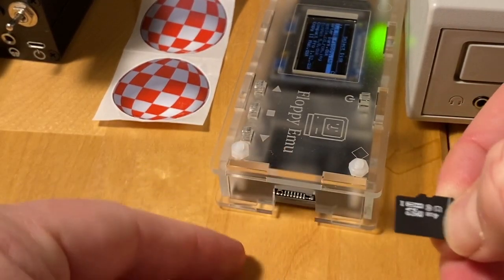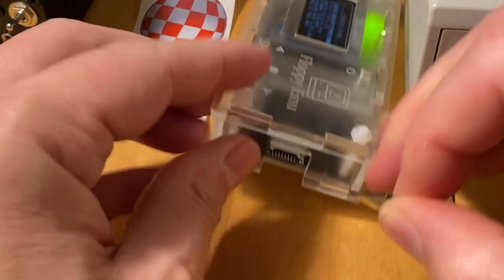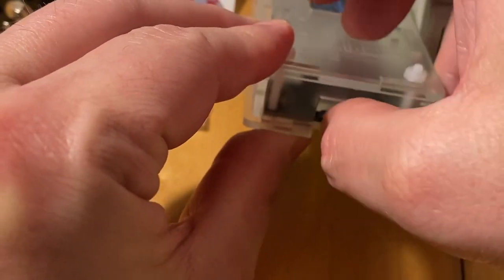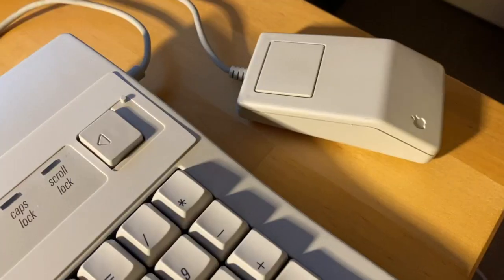Now I can have everything sit outside the Q700's case and flip between the original SuperDrive or the Floppy Emu depending on my needs, because my internal drive works beautifully.